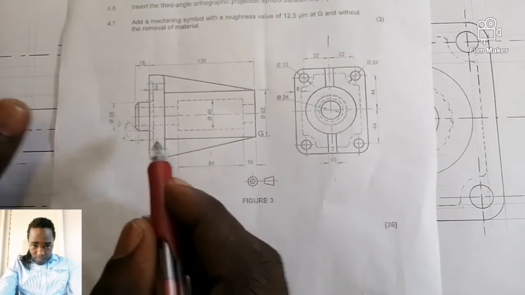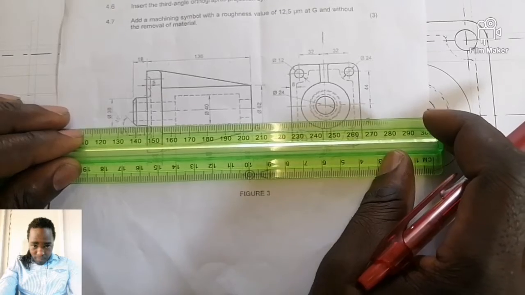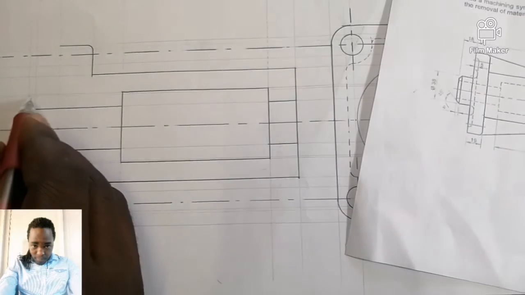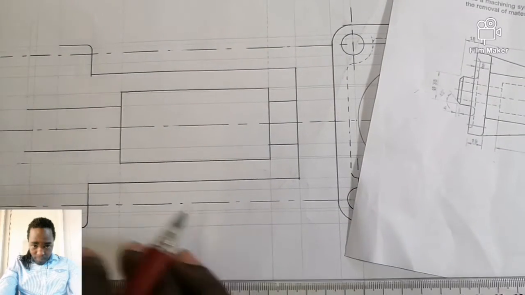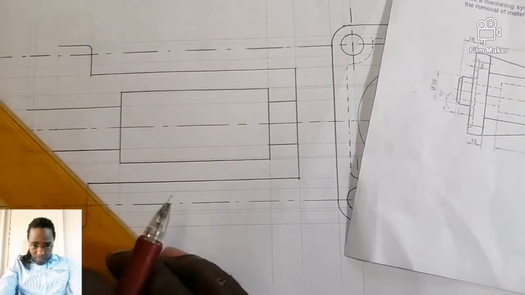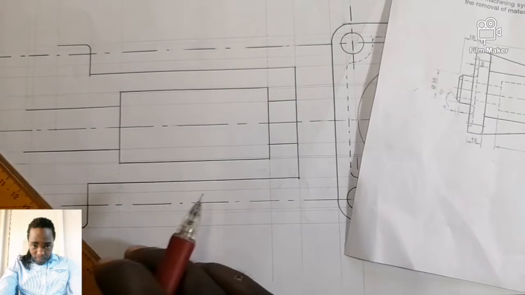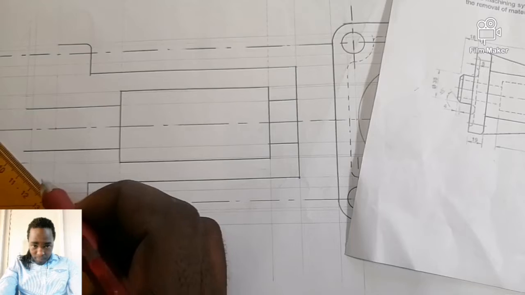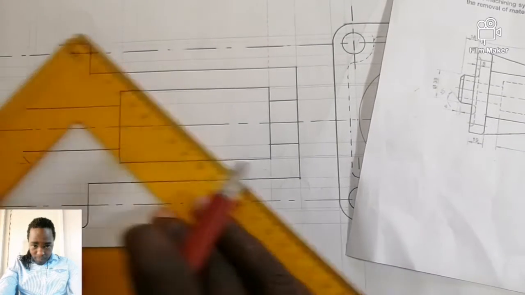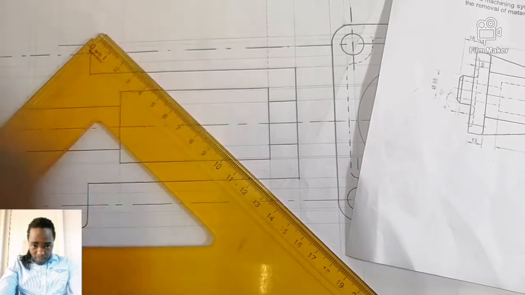And then let's see what is happening here. This one was diameter 38, which is what we just did now, which is this one. So from there you are going to have to use angle 45. Angle 45, where is this one? From here till there, and from here till there.